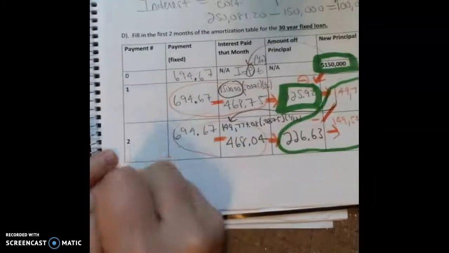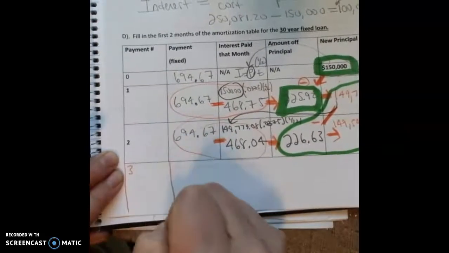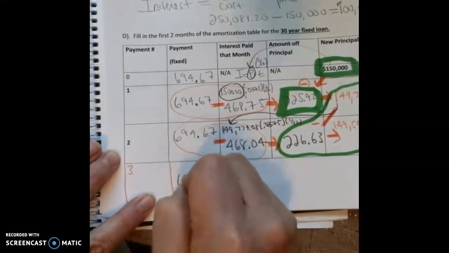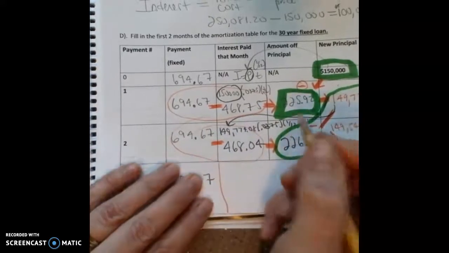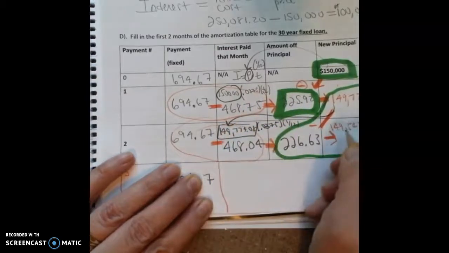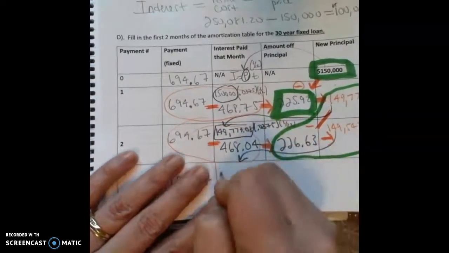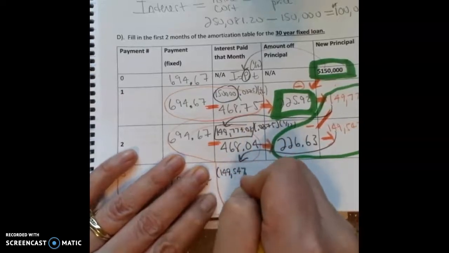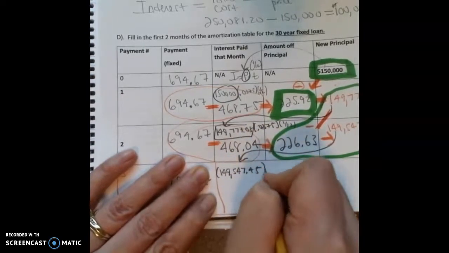So if it's month 3, what would happen is my payment is fixed. This guy is not going to change. But in my formula, right, this number is continually changing. So this new number comes down. And with a car, this is exactly how it works too. You're slowly paying it off.